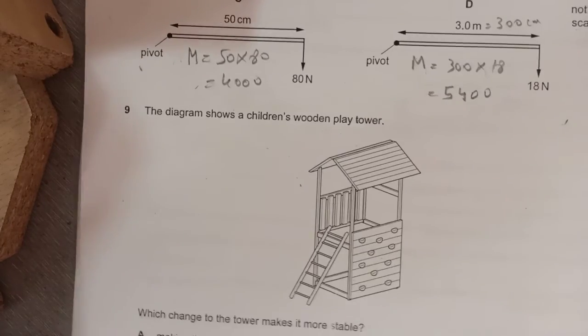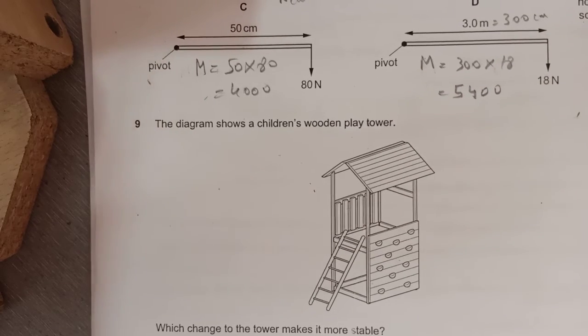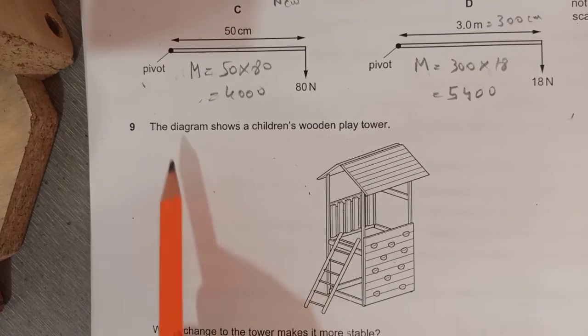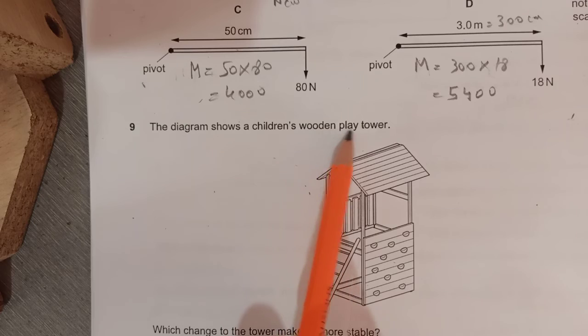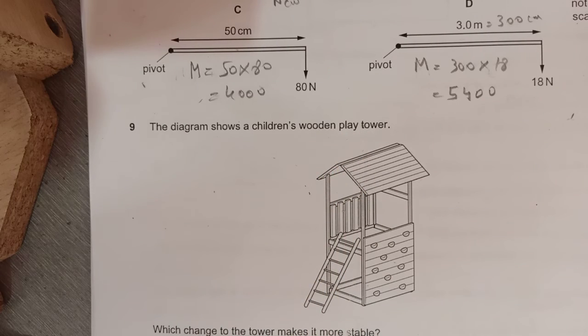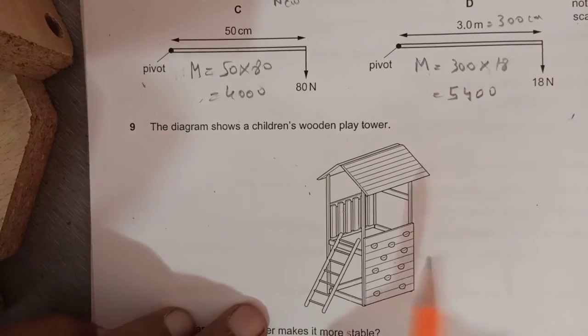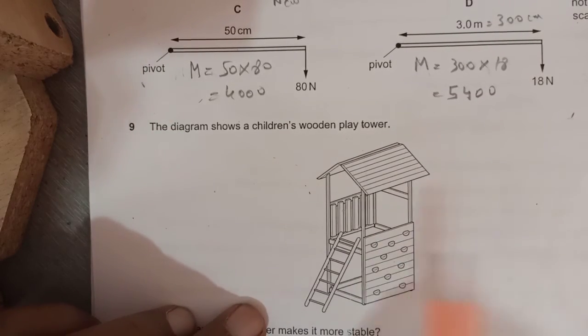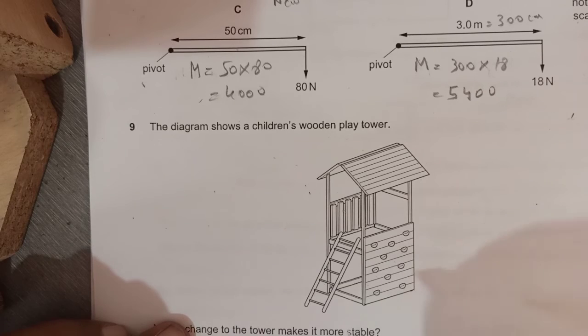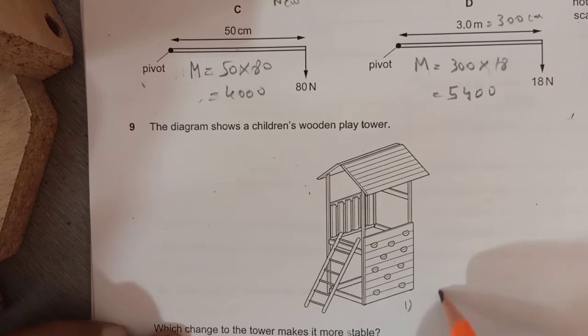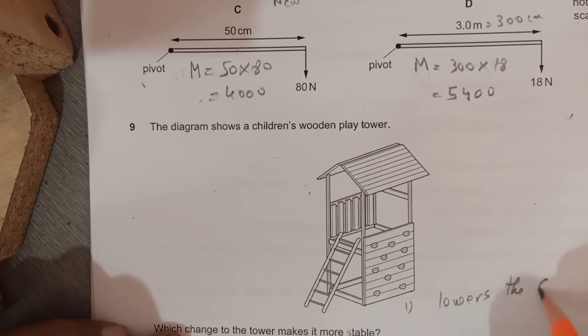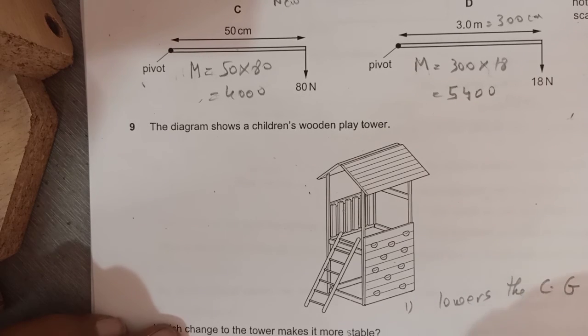Now we move to question 9. Here the diagram shows a children's wooden play toy. What changes to the tower makes it more stable? For stability there are two conditions. Number one, lower the center of gravity, CG center of gravity. Number two, increase the surface base area, increase base area.